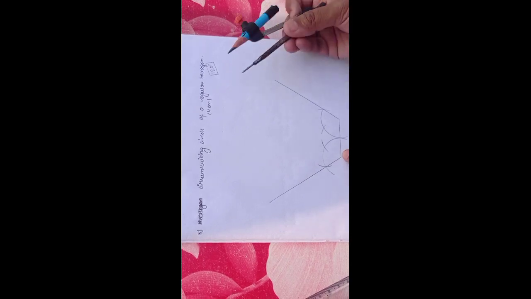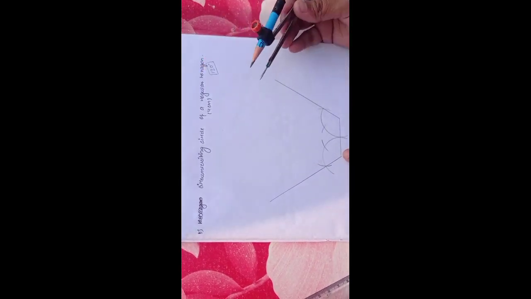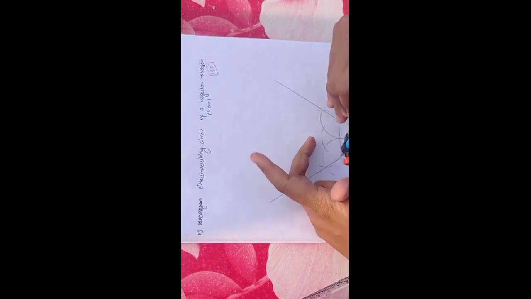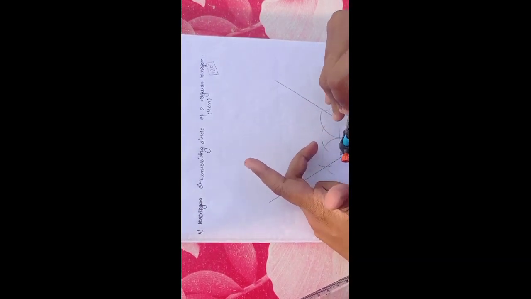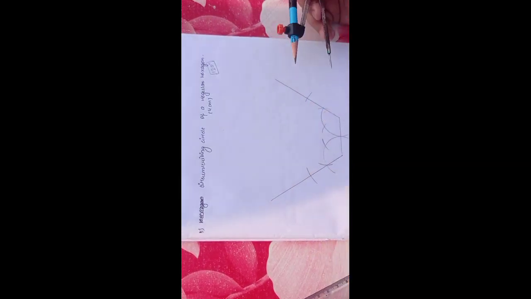Now taking the measurement of 4 centimeter on the compass, since we know that we have to make a regular hexagon, all the sides are 4 centimeter. So I will measure 4 centimeter, this much, this much, and I'll cut it here. From here I'll cut it here. So this is 4, this is 4. Similarly, now at this point I'll make an angle of 120 degrees. At this point I'll make an angle of 120 degrees, and I will keep on doing this until I get a regular hexagon.